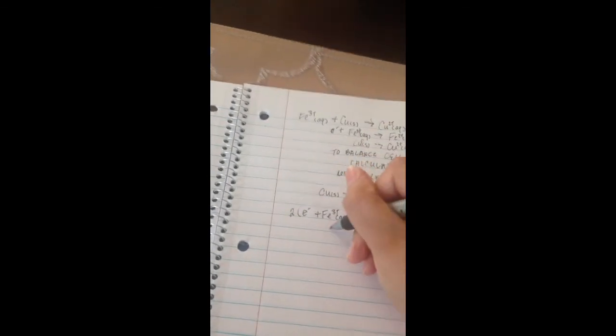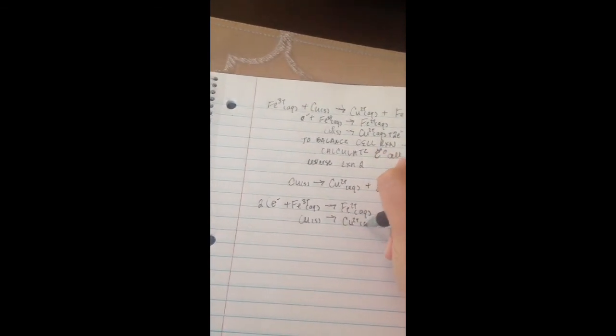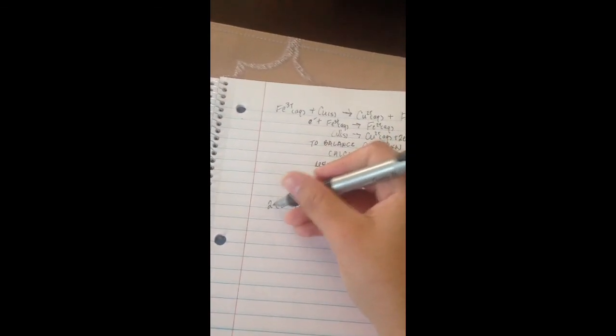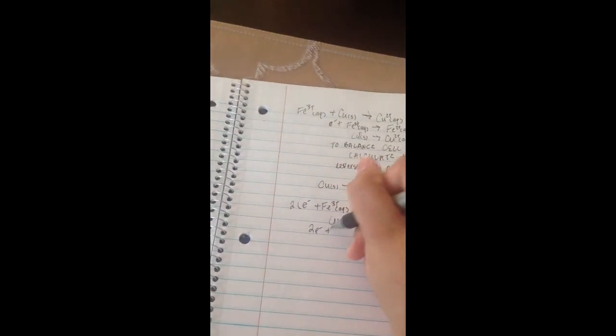Copper is going to be multiplied by 1, so we can just rewrite that: copper aqueous plus 2 electrons. Multiply them throughout: you have 2 electrons plus 2 Fe3+ and 2 Fe2+ in aqueous solution.